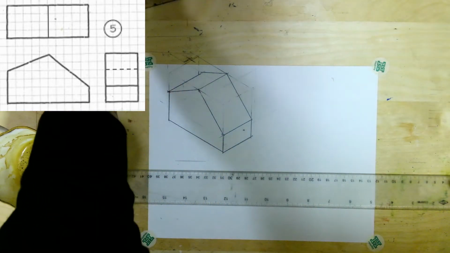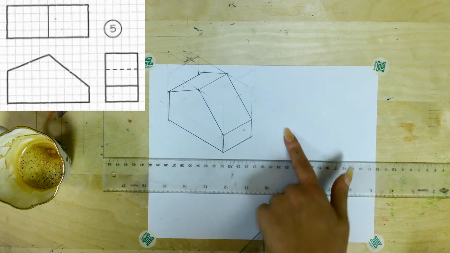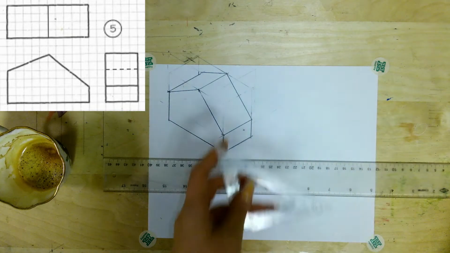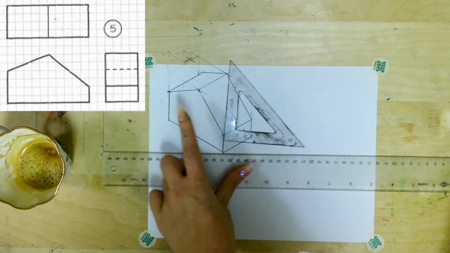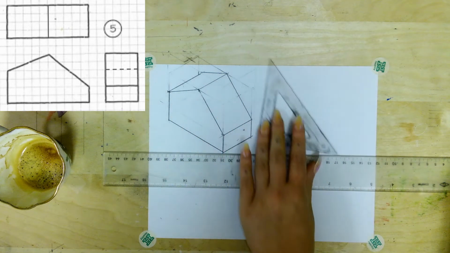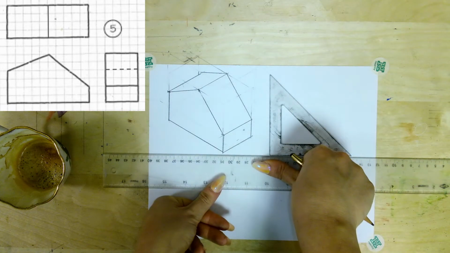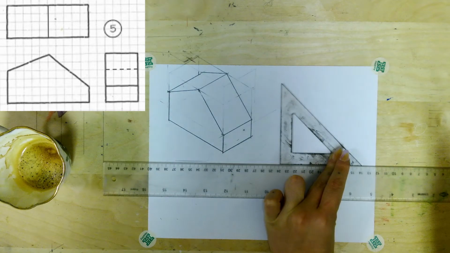Now for an oblique, I'm going to start it off here. I'll do the plan oblique first so that this way I don't run out of room in the bottom. And this time I'm going to use a 45 triangle, so I'm still going to keep it flush against my T-square. I'm pushing my T-square against the side of my board and then pushing down with the triangle.